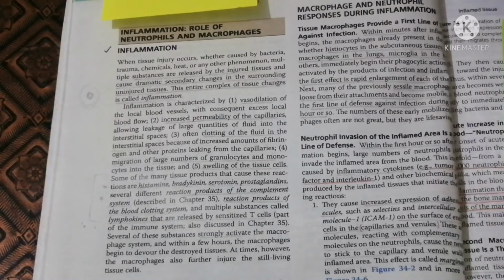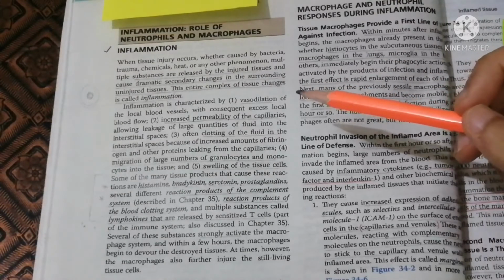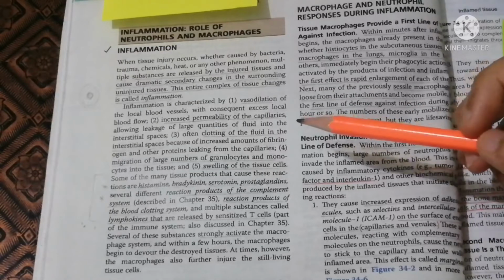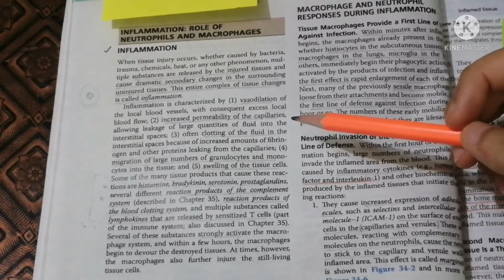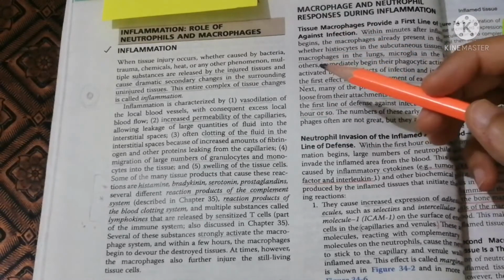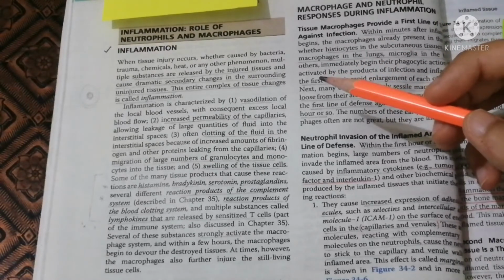Inflammation is characterized by vasodilation of local blood vessels, increase in permeability of capillaries, and leakage of fluid from those capillaries into the interstitial spaces of the tissues. So this results in edema and clotting of fluid in the interstitial spaces because of leakage of fibrinogen from the capillaries, and also the migration of large amounts of granulocytes and monocytes into the inflamed tissue.